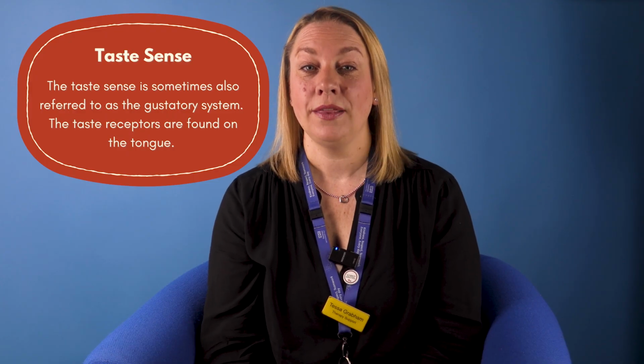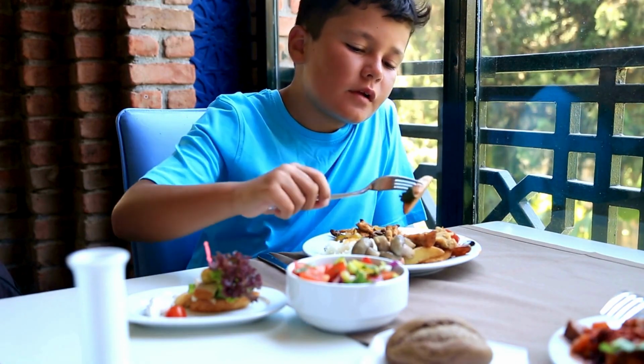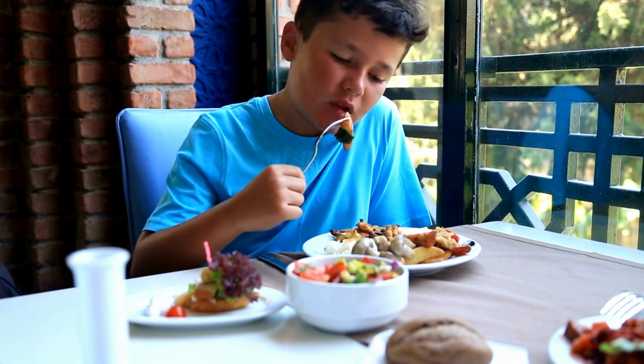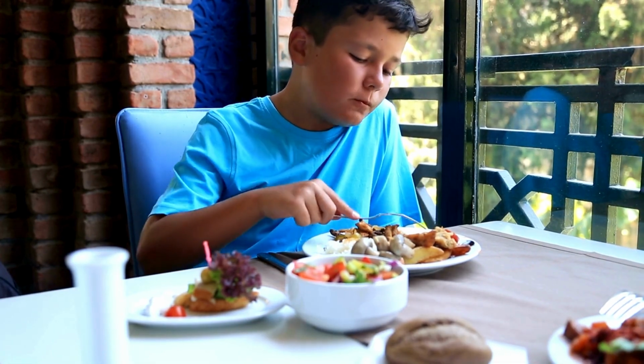Taste sense. The taste sense is sometimes referred to as a gustatory system. The taste receptors are found on the tongue and are important when thinking about feeding and eating. The taste receptors allow us to tell the difference between sweet, salty, sour and spicy, and this allows us to know what we are eating.